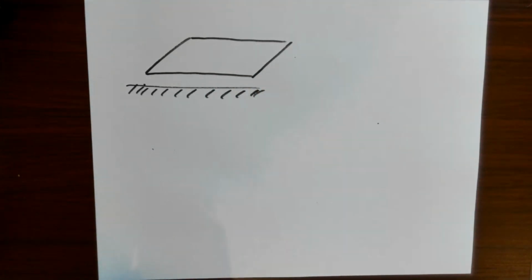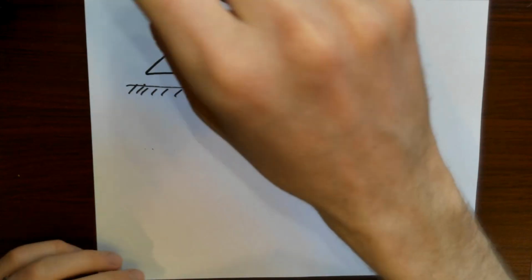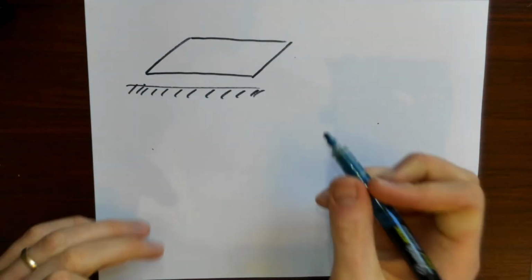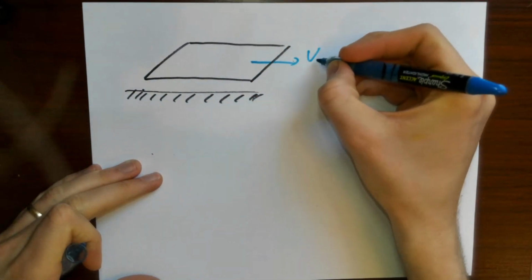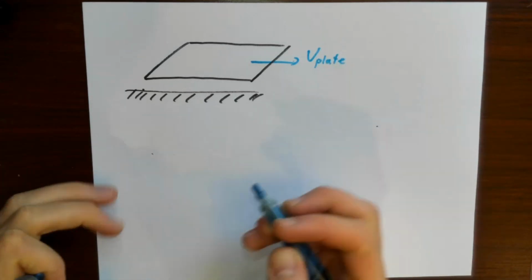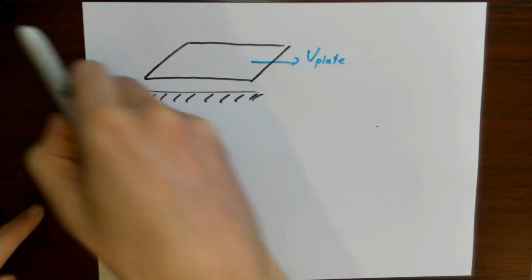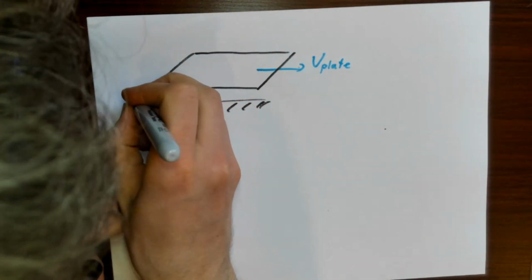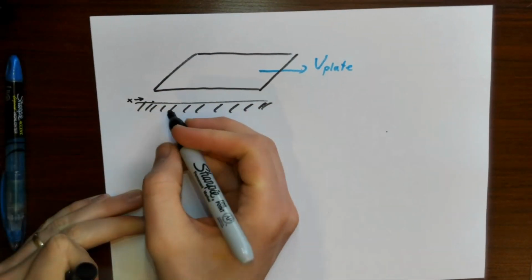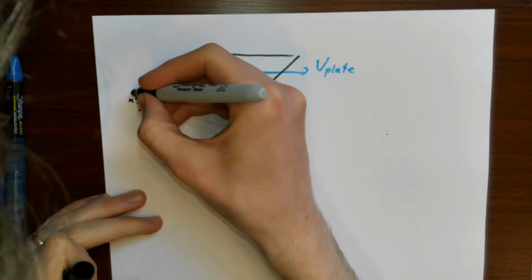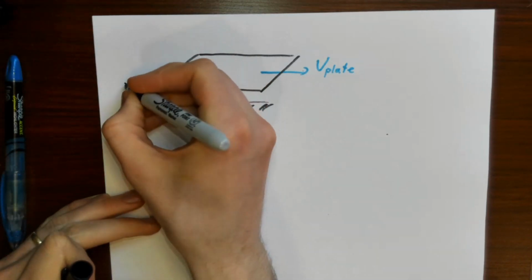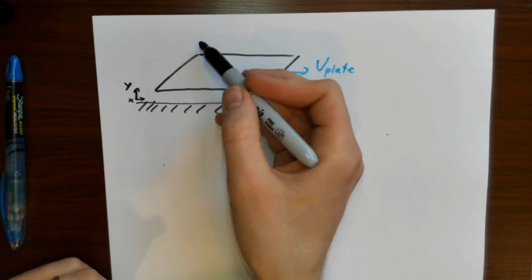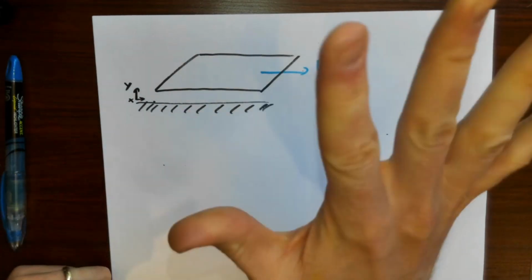And let's say I'm moving this plate with some velocity, and let's say it's a known velocity, v plate. Let's define a coordinate system that's centered on the gap between the plates. So let's put x in this direction, and we'll put y that starts at the bottom of the plate and points upward, like here. Z is this direction going into the page, but we're not going to care too much about z for now.